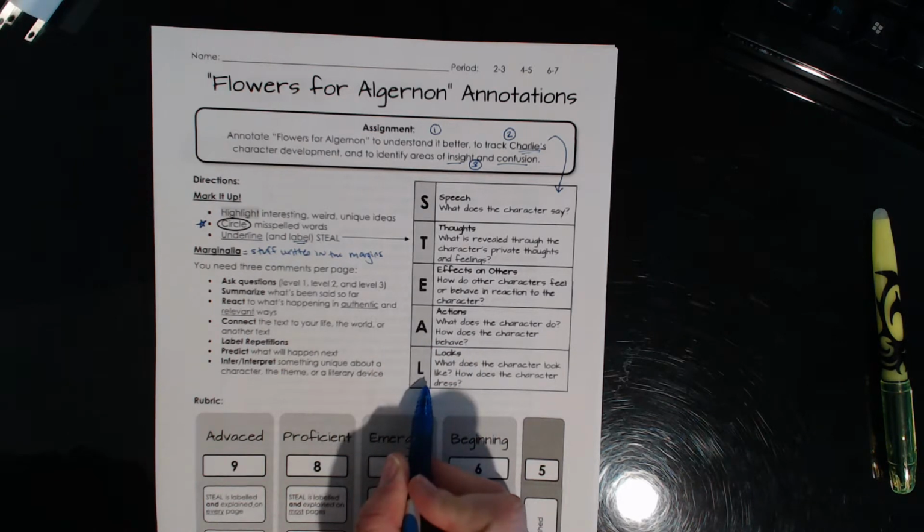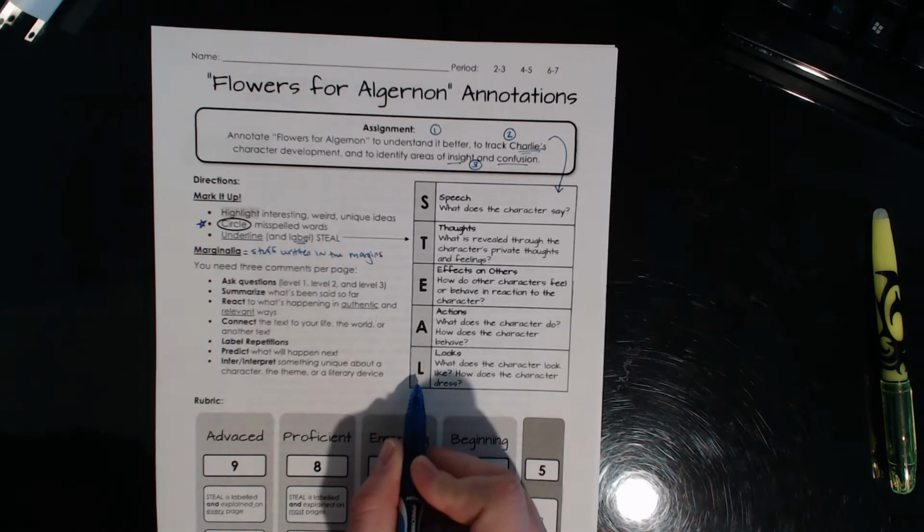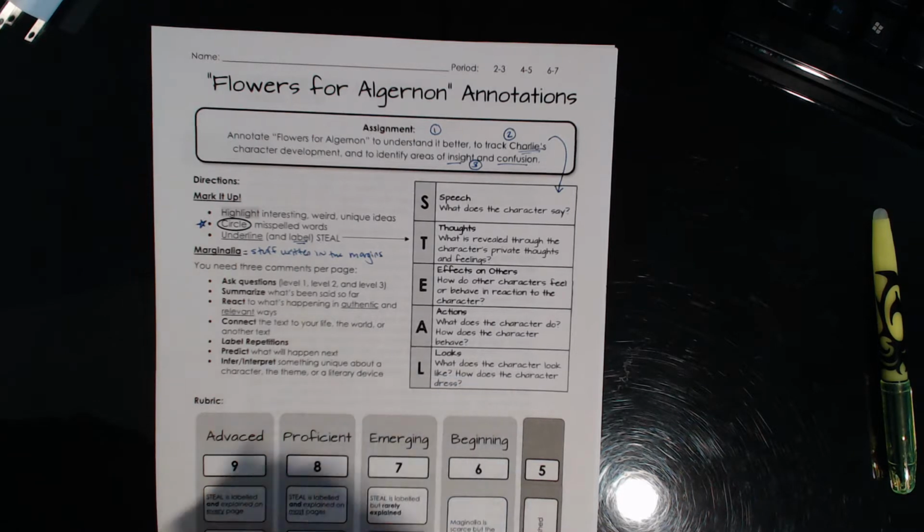And if it talks about his looks, what he looks like, how he dresses, the reason authors include that is, one, to give us an idea to picture, or two, to reveal something about the character. So we would mark that with an L.